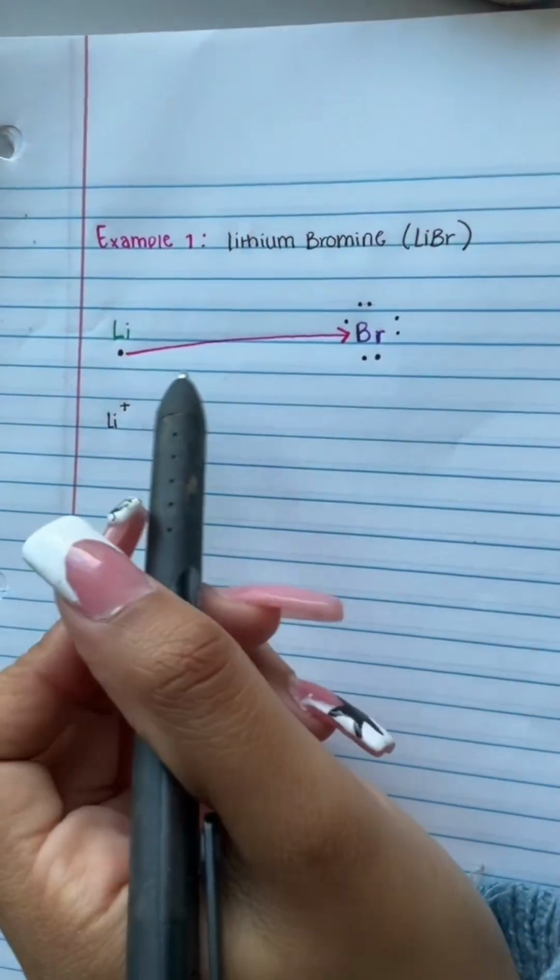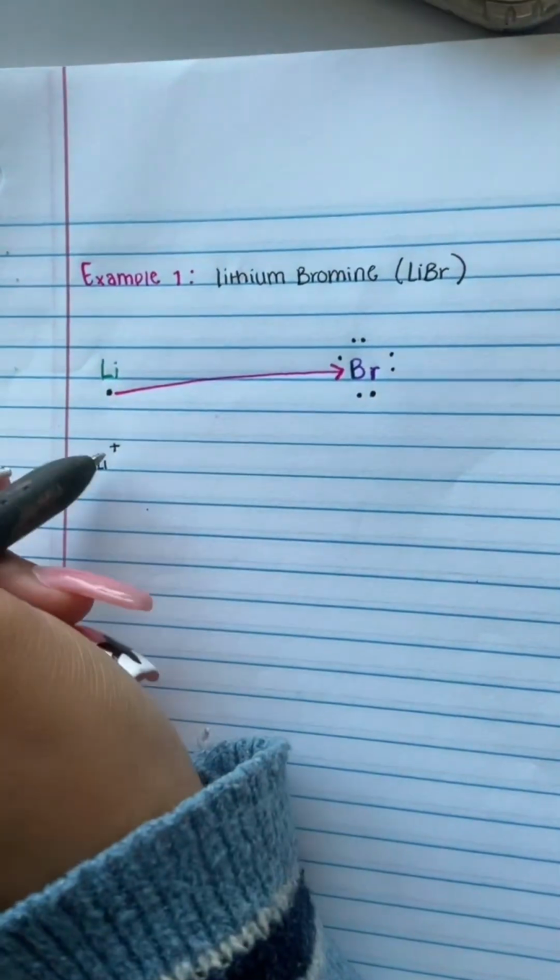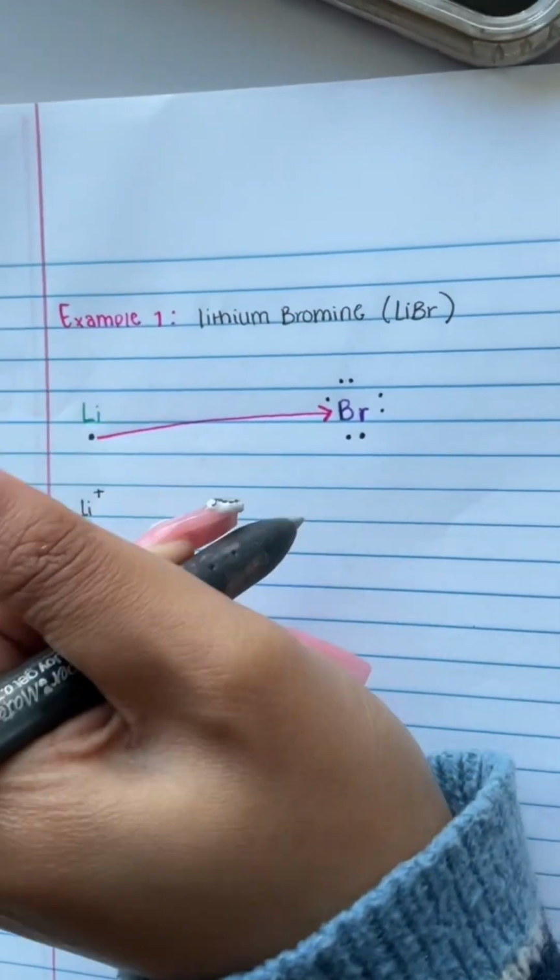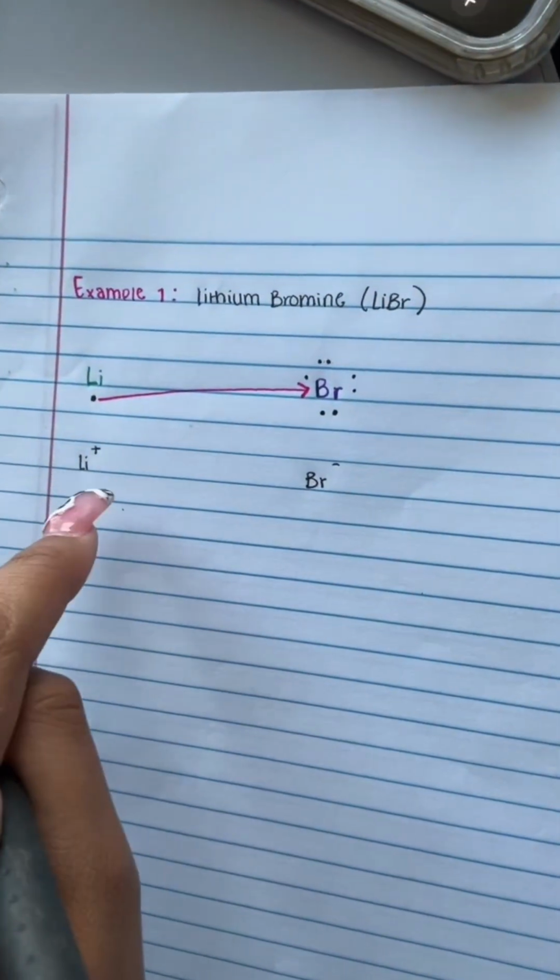Once lithium gives its electron to bromine, it becomes positive, and bromine becomes negative because it gained an electron. When lithium loses an electron, it now has 1 more proton than electrons, so it becomes positively charged. Bromine gains that electron, now having 1 more electron than proton, so it becomes negatively charged. The opposite charges attract, forming an ionic bond and creating lithium bromide.